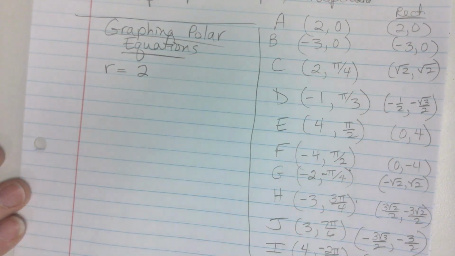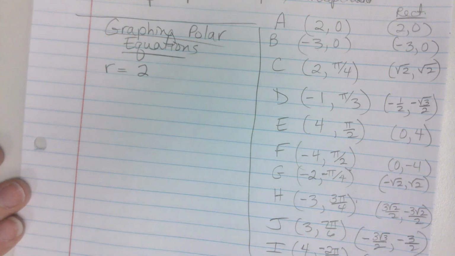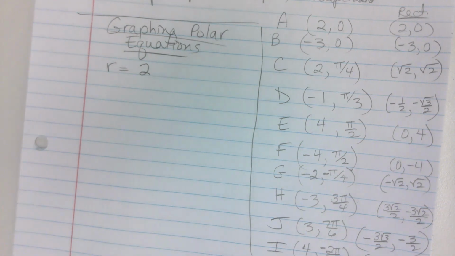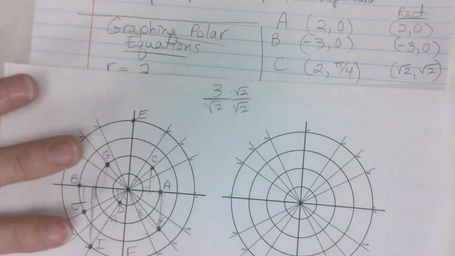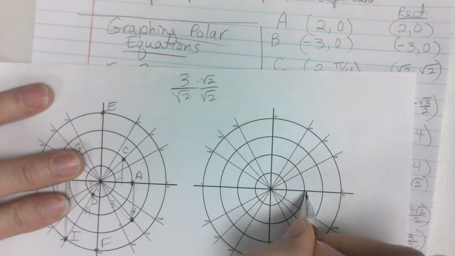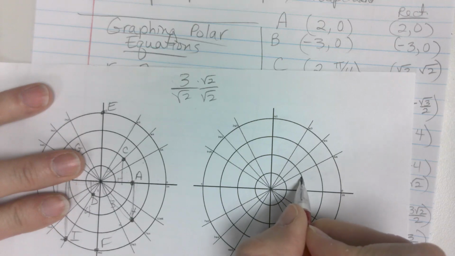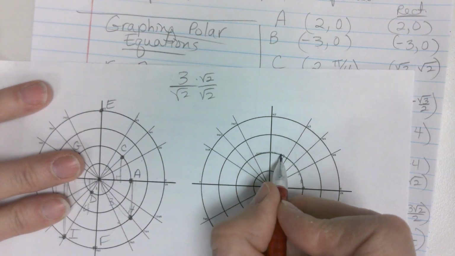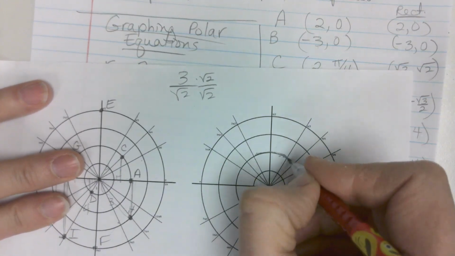In my head, I think it doesn't matter what the angle is, the radius always equals what? 2. So if I'm graphing that, 1, 2, angle changes, the radius stays. It's a perfect what? Circle.